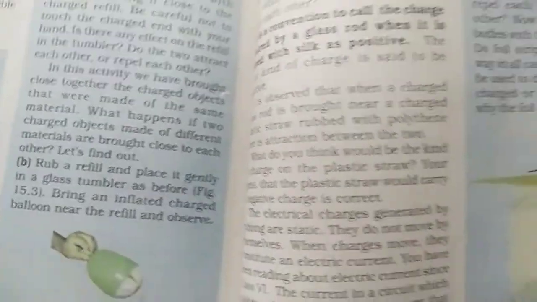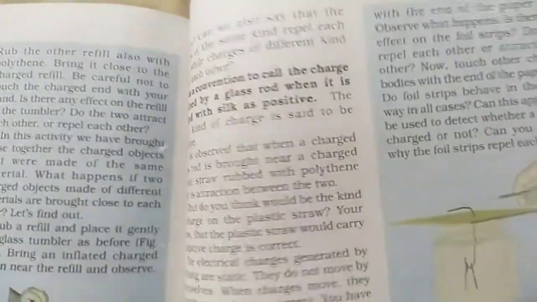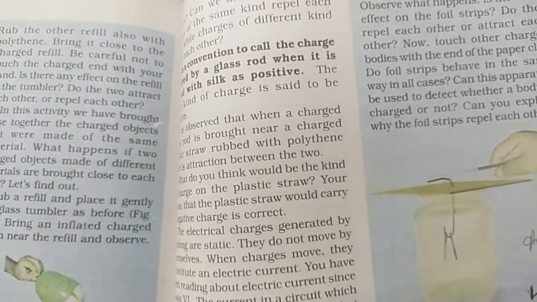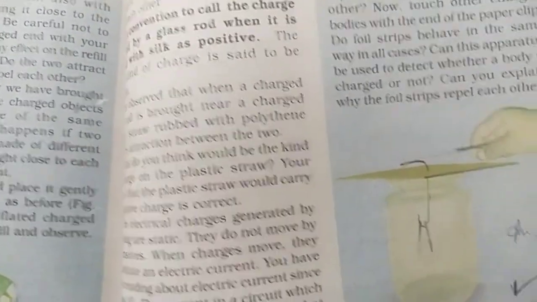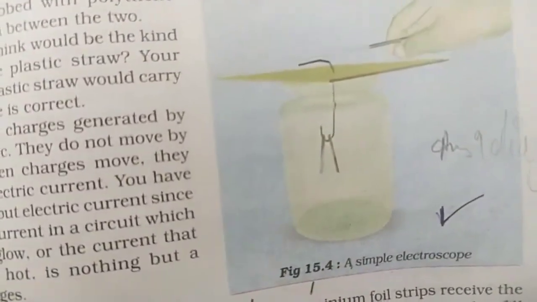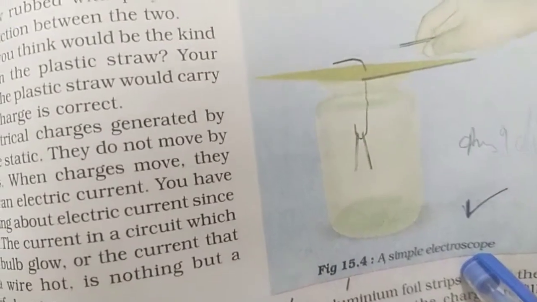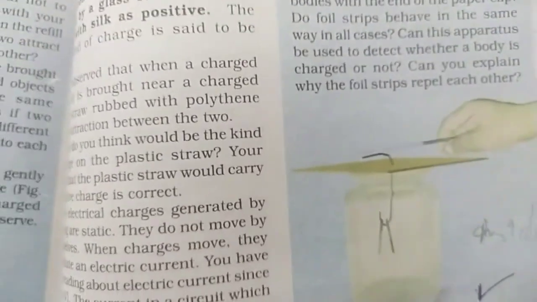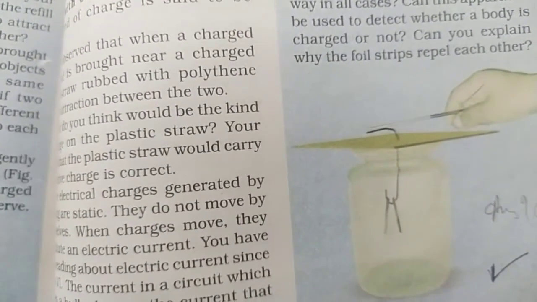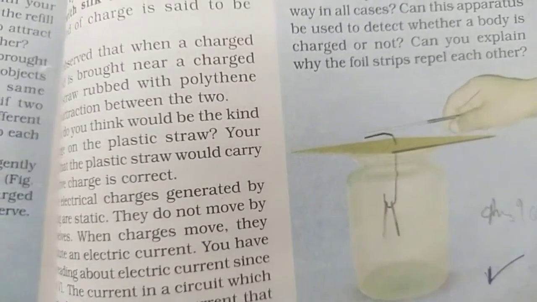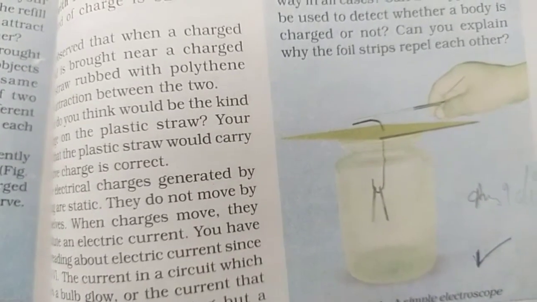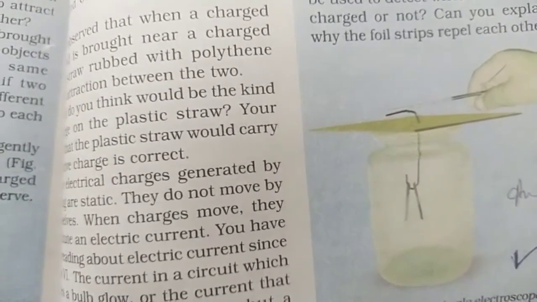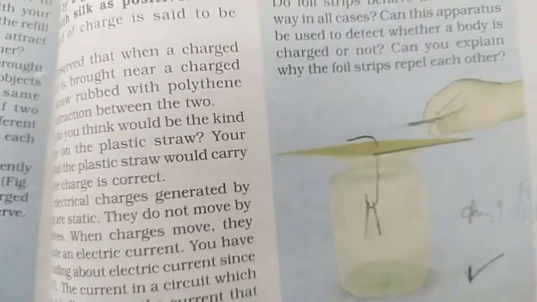Now, of course, there are certain things like the electroscope. So this is the structure of an electroscope, children, a simple device by which we can test whether an object has a charge or not. This is the glass jar.